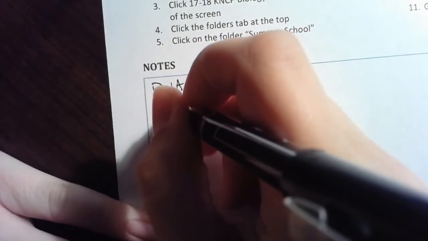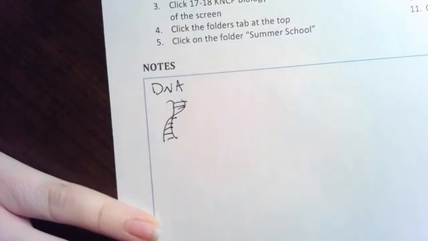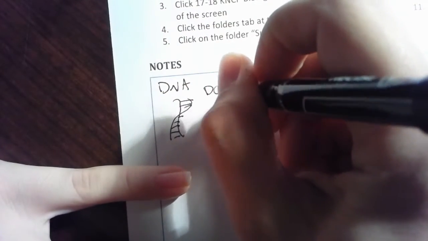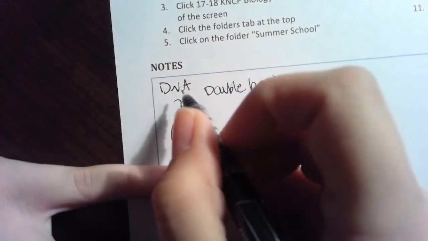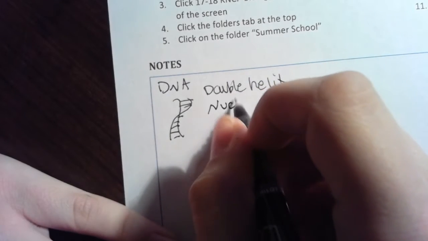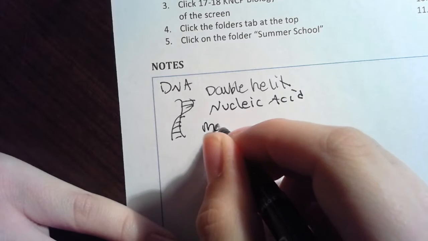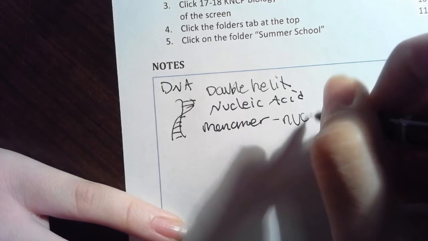So DNA, remember, is a double helix structure. Kind of looks like this, like a twisted ladder. So it's a double helix. Alright, DNA, or deoxyribonucleic acid, is in fact a nucleic acid, which means that its monomer, or its building block, is a nucleotide.